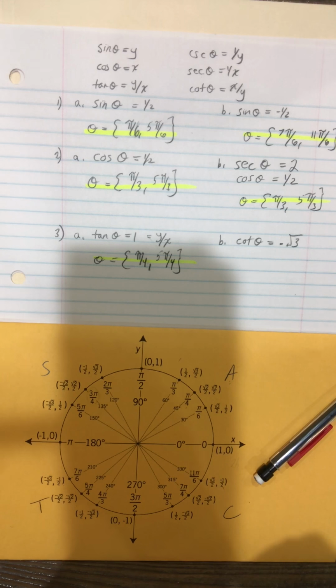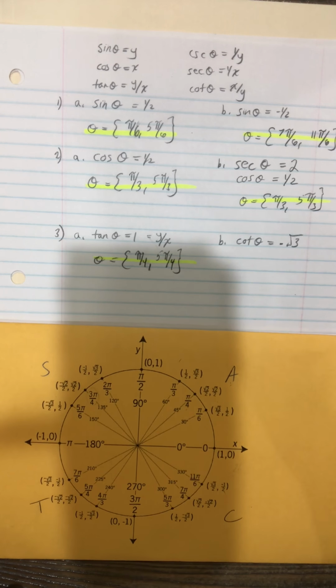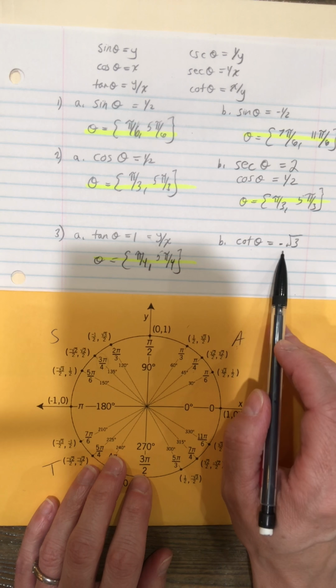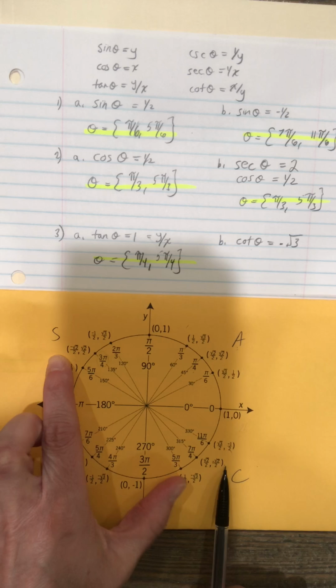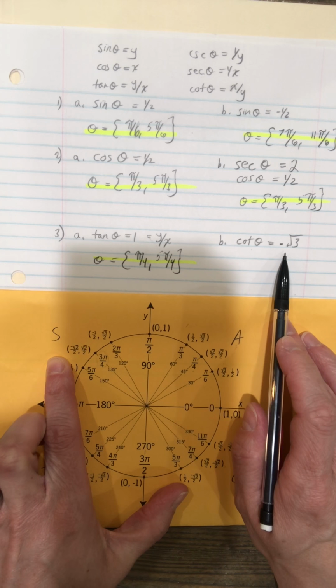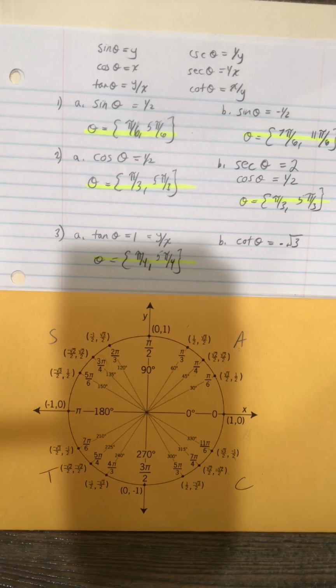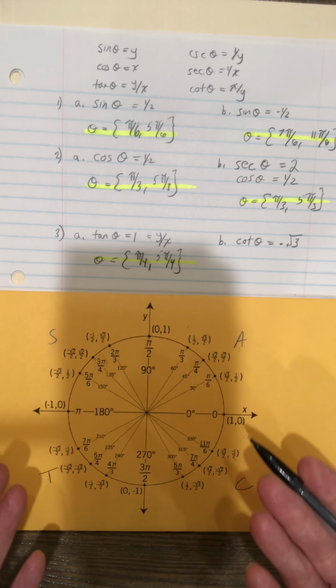Now, cotangent. If we take a look at cotangent, cotangent will be positive and negative at the same quadrants that tangent is because they're reciprocal functions. So that means cotangent will be a negative value in quadrant 2 and quadrant 4. Now, I need to somehow have a negative root 3. If I look at this, I don't see a root 3 anywhere.